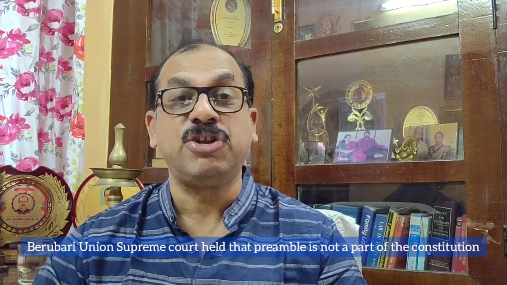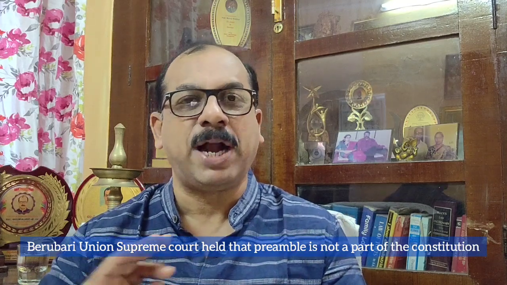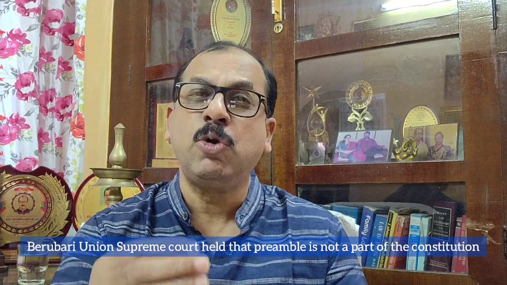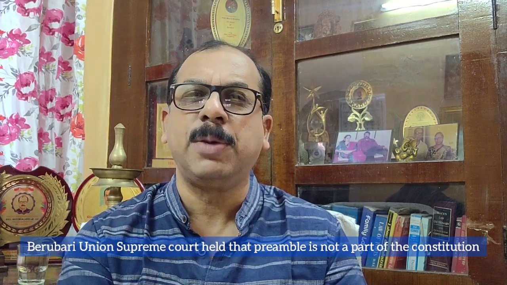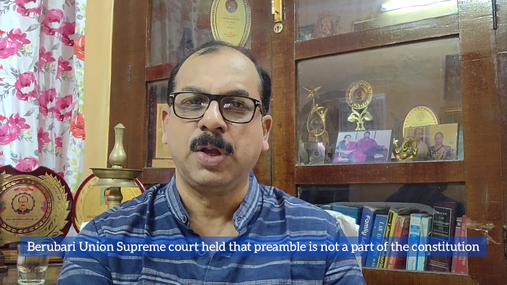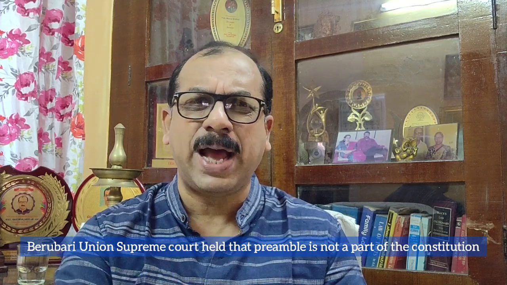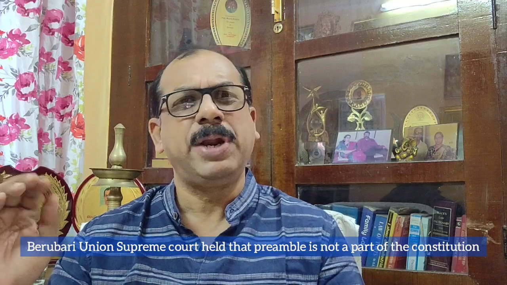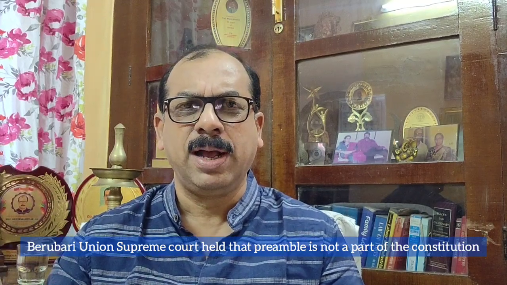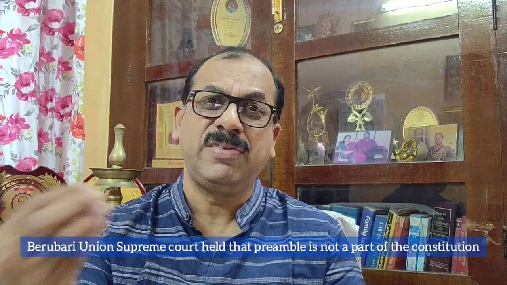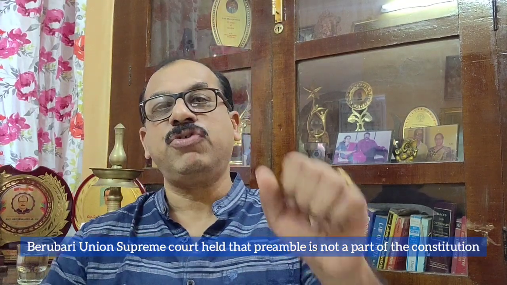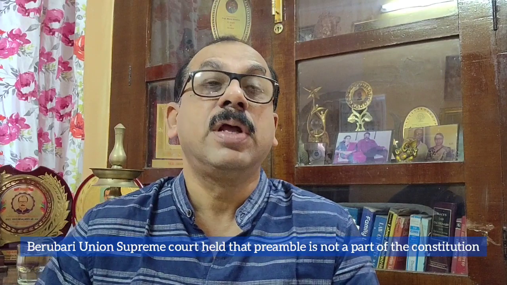And in Berubari Union, the Supreme Court came to the conclusion that preamble is not a part of the constitution, and therefore it has only a limited role with regard to interpretation of the constitution. Only if there is an ambiguity with regard to a section, it can be referred to. Preamble ഭരണഘടനയുടെ ഭാഗമൊന്നുമില്ല. അതുകൊണ്ട് ഒരു സെക്ഷനിൽ സംശയം വല്ലതും വന്നാൽ ഒന്ന് നോക്കാവുന്നുള്ളതേ ഉള്ളൂ. This was the attitude of the court.